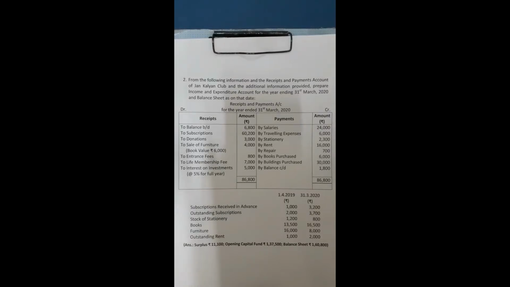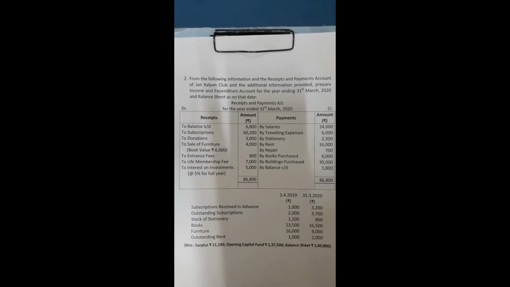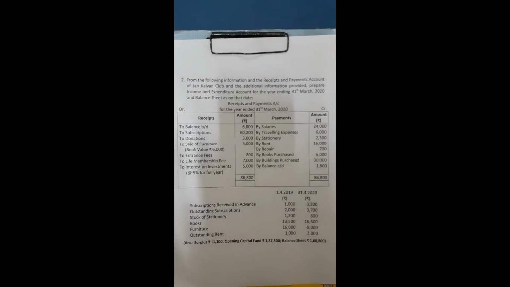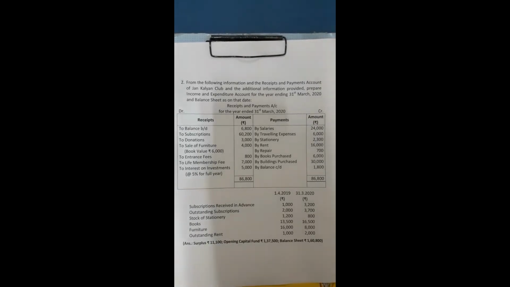To subscriptions 60,200. This is we have received for the whole year during this current year. It may include previous year, next year amounts too. To donations 3,000. This is general donation, will go to the income and expenditure account. To sale of furniture 4,000 rupees and book value of furniture sold given is 6,000. It means there is a loss of 2,000 rupees. 6,000 rupees valued furniture is sold for 4,000. So there is a loss.